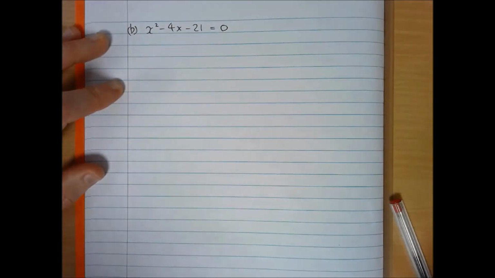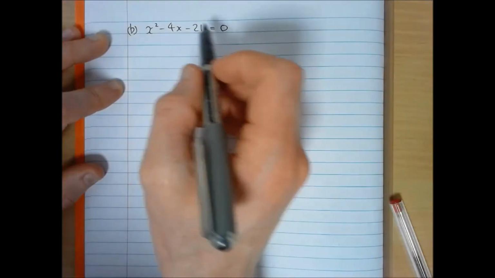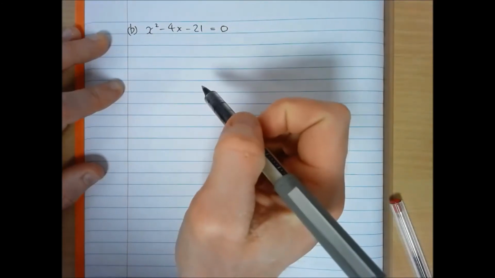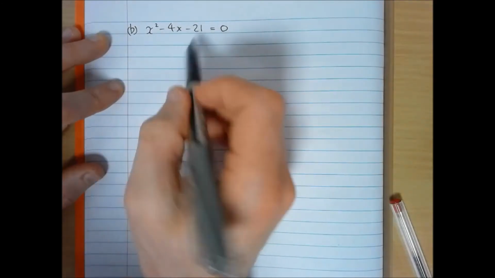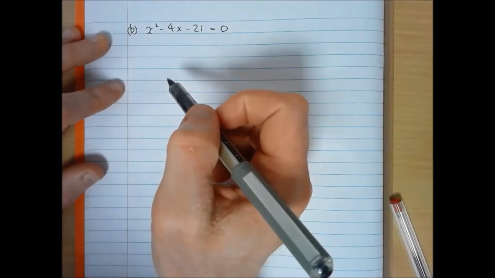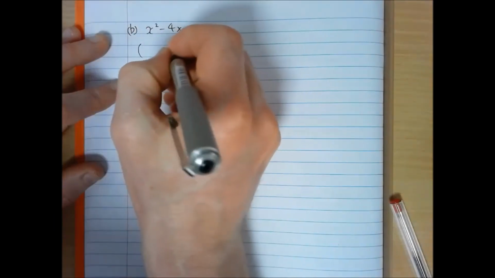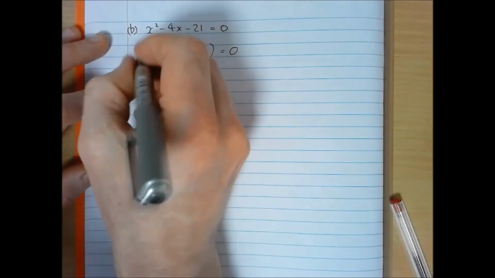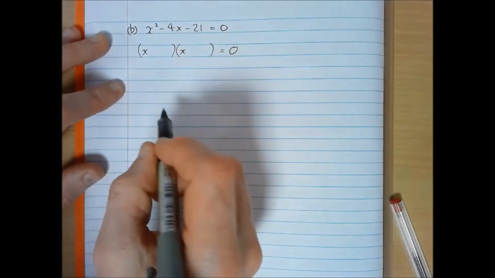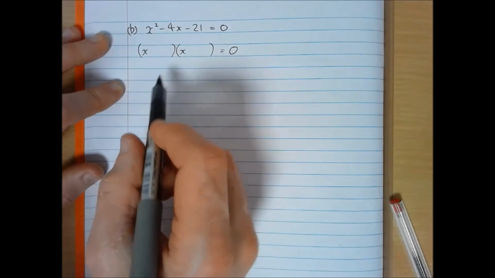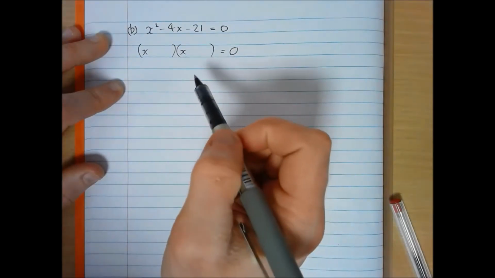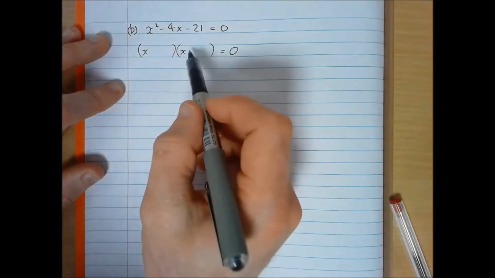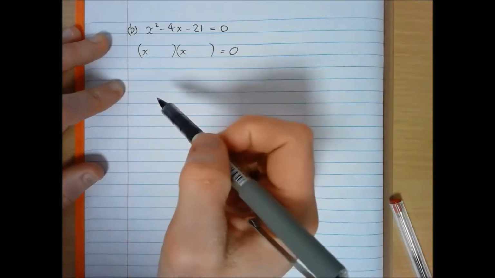Question 7b. Here we're looking to solve x squared minus 4x minus 21 equals 0, and we're going to look to try and factorise the x squared minus 4x minus 21 to help us. So, put my brackets ready. It's simply an x squared, so we're going to have just an x at the front of both brackets there. And we want the numbers at the end to multiply to give minus 21, and add to give the minus 4.